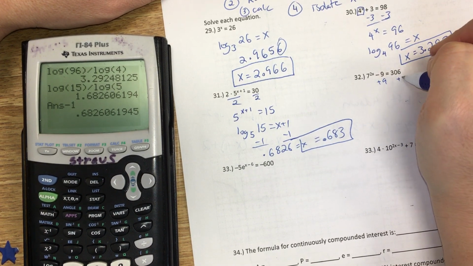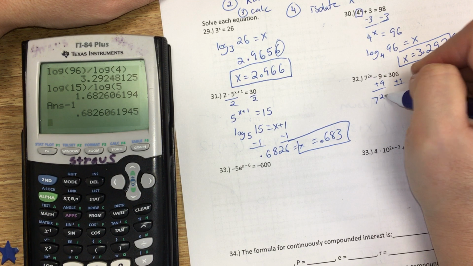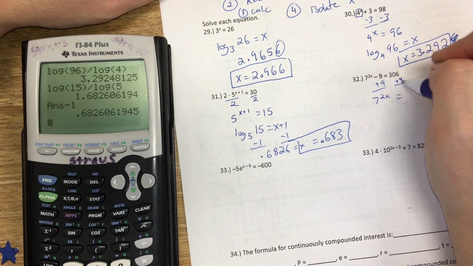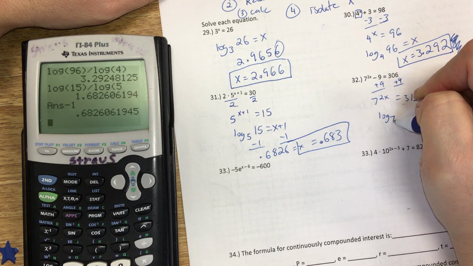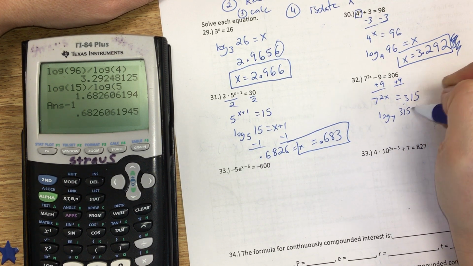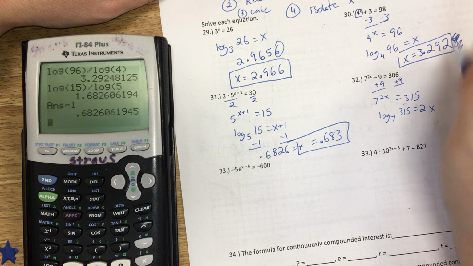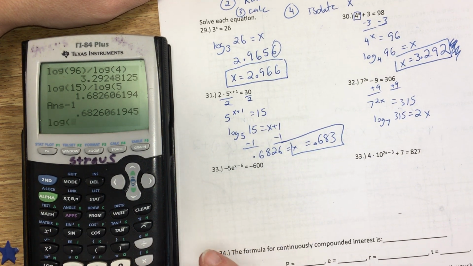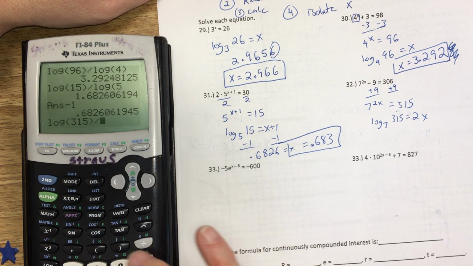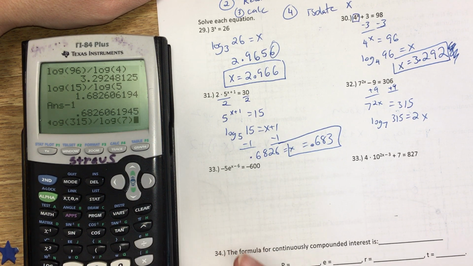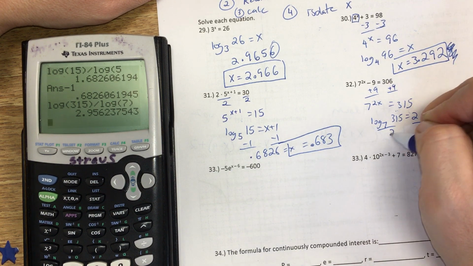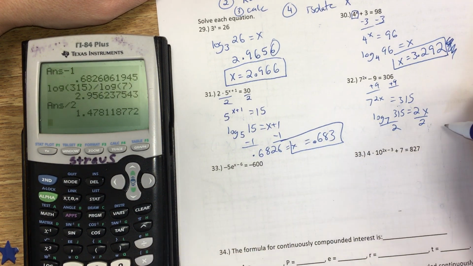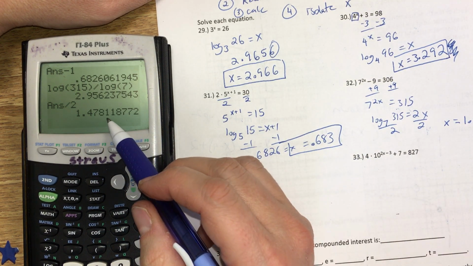All right, so 32, again, all 4 steps needed. I'm going to start by adding 9. 7 raised to 2x equals 315. I'm going to rewrite log base 7 of 315 equals 2x. I'm going to grab my calculator, step 3. Log of 315 divided by log of 7. And now I'm going to divide it by 2. We get x equals 1.4. Because this is a 1, I know I'm not going to have to round up.